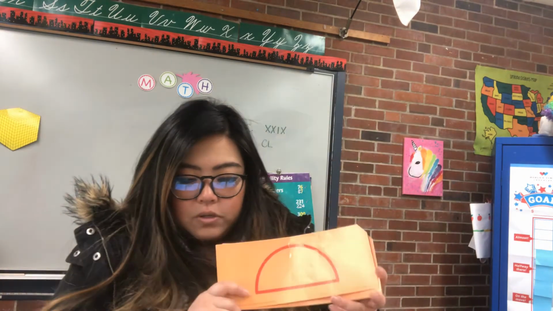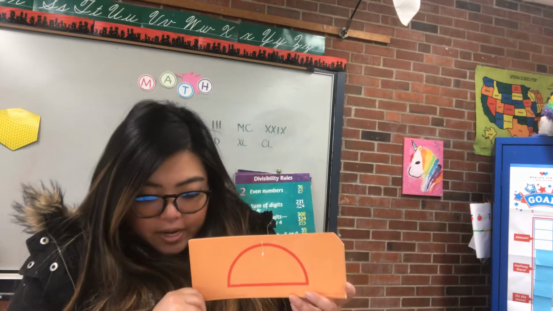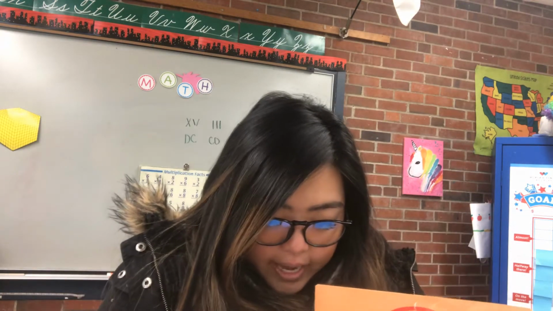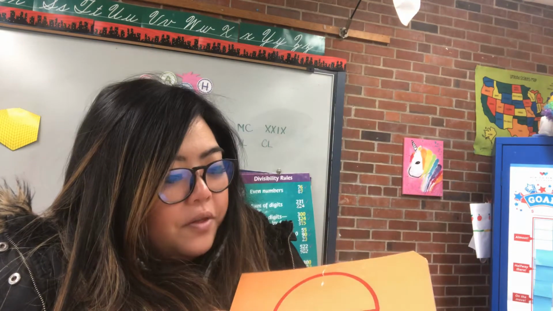Let's talk about today's lesson for geometric shapes. This is a simple closed curve. A simple closed curve does not have any point of intersection. Okay? See how the shape itself, there are no openings within the shape. There's no openings in here, and it has no intersecting points.